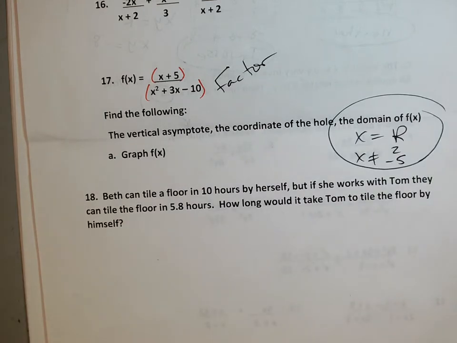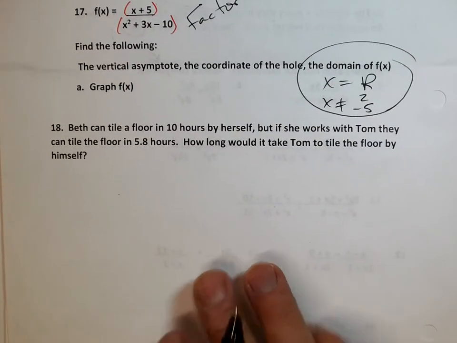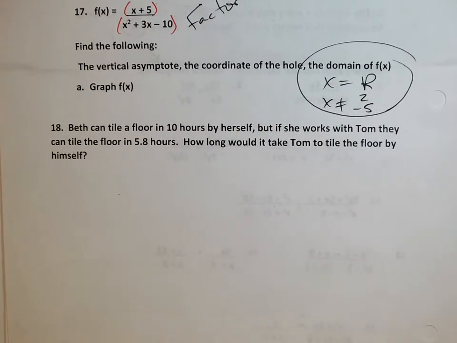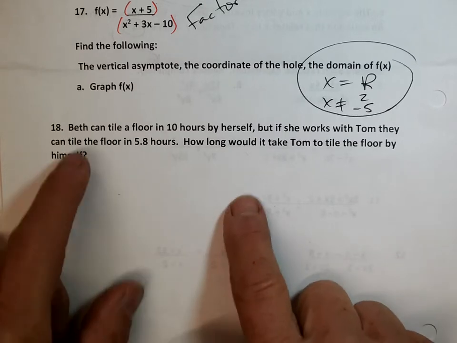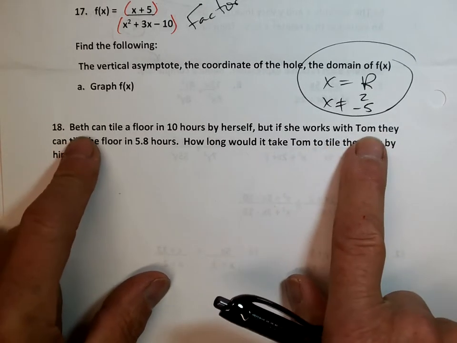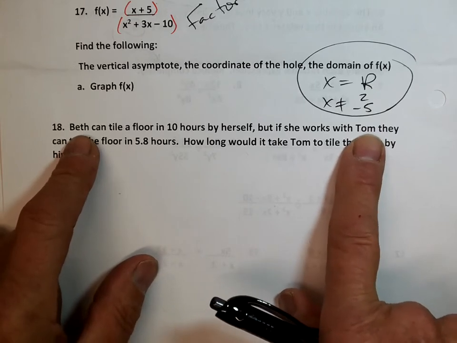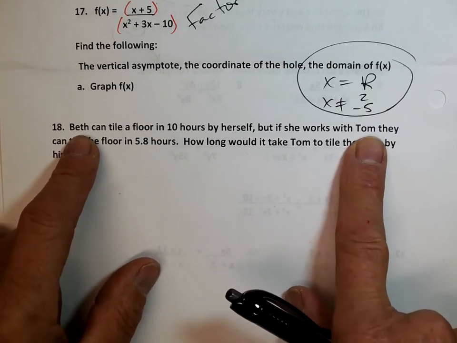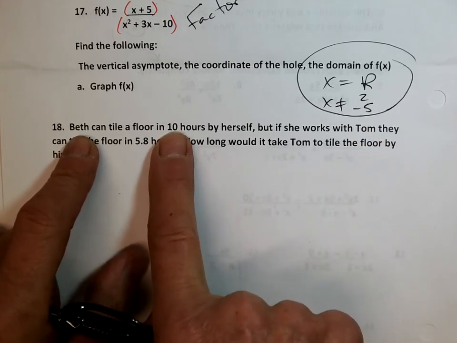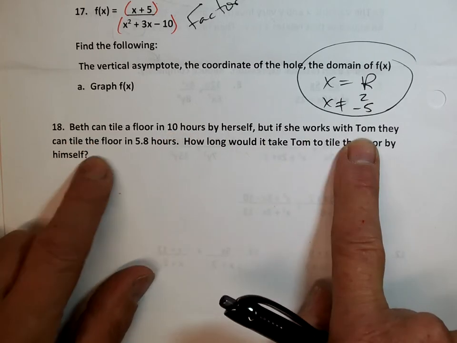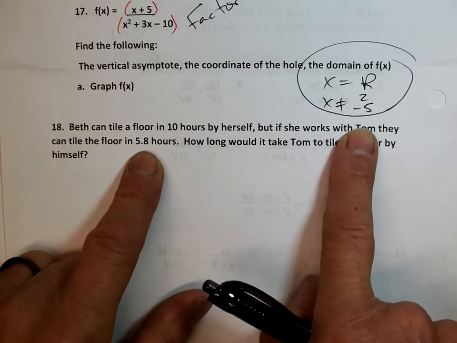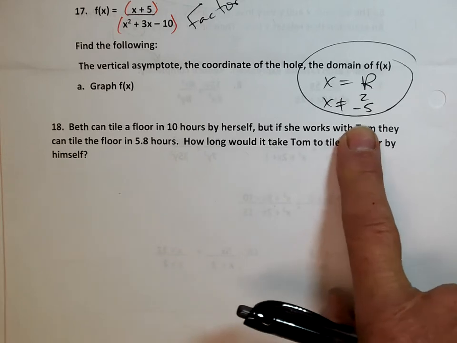Last problem. How am I doing? And this problem is actually pretty easy. It's exactly what I showed you yesterday. Now, if you were absent yesterday, you got to listen, okay? This is not a hard problem, but you weren't here. So, Beth and Tom are going to tile a floor. If Beth does the job all by herself, it's going to take 10 hours. But if Tom helps her, it's going to take 5.8 hours. So it's going to be faster because you got 2 people, right?